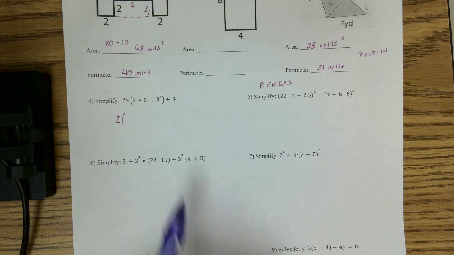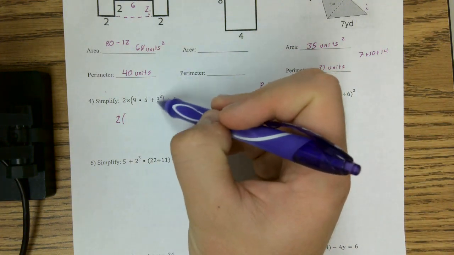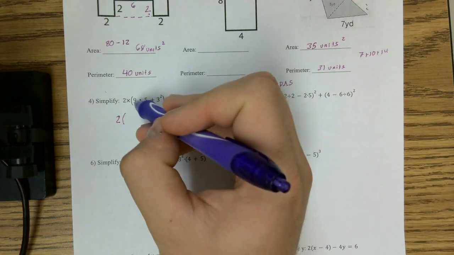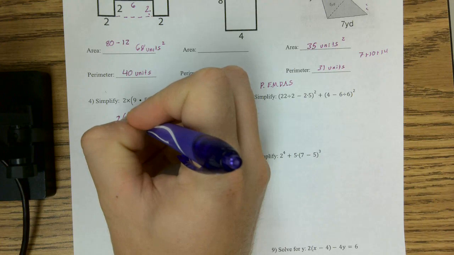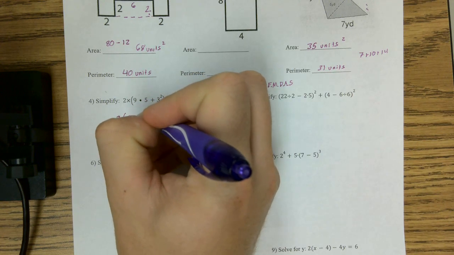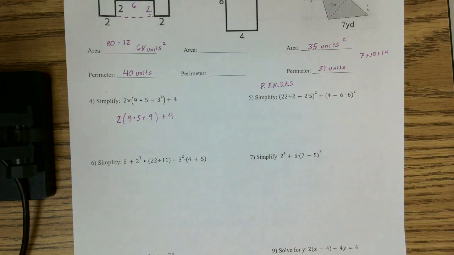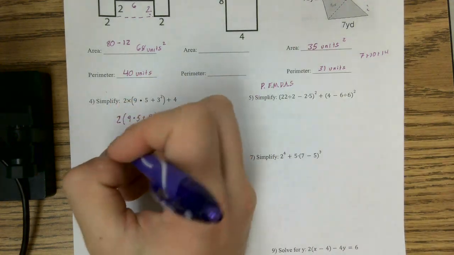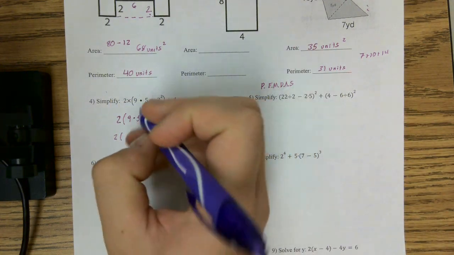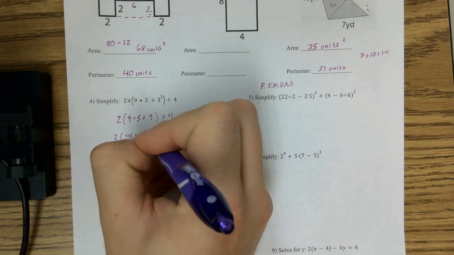And I'm going to do 2 times and then 9 times 5 plus 3 squared. So I'm going to start with my order of operations, parentheses on the inside, but I'm going to do my exponents. So I'm going to do 3 squared, which gives me 9. And then I'm going to have 9 times 5 plus 9 plus 4. And now with that order of operations again, so now we got 9 times 5 plus 9 in the parentheses. I'm going to go ahead and do the multiplication here. I'm going to do 9 times 5, which gives me 45, plus 9 plus 4.